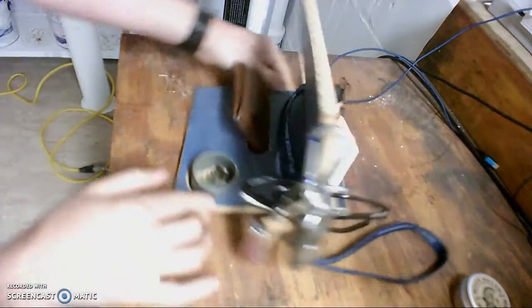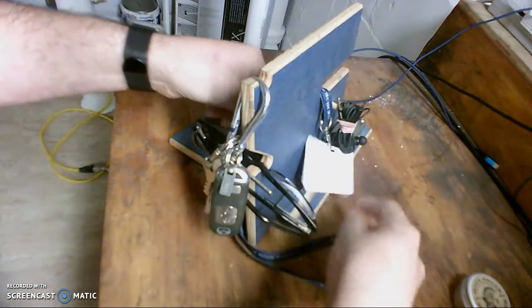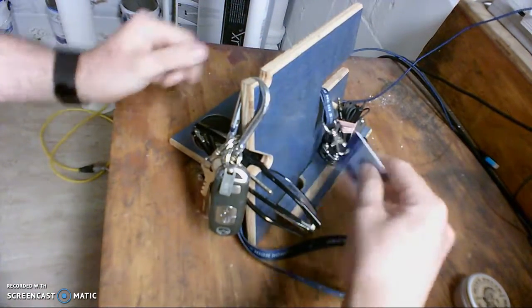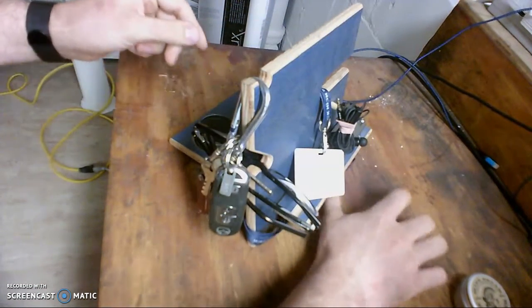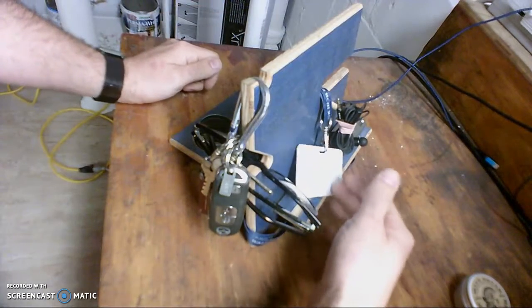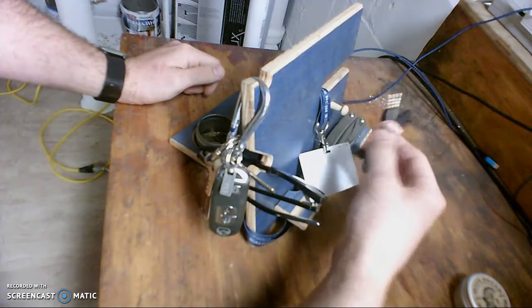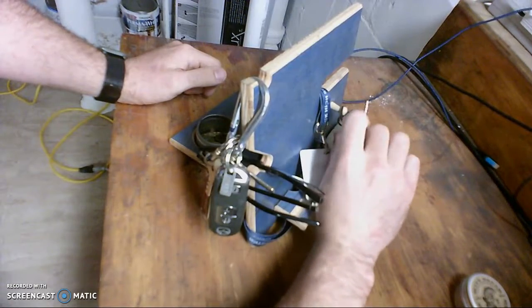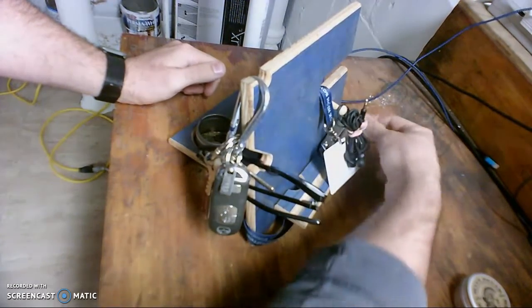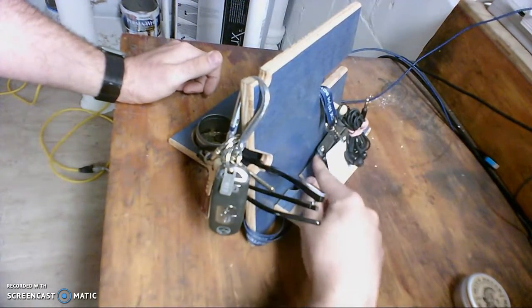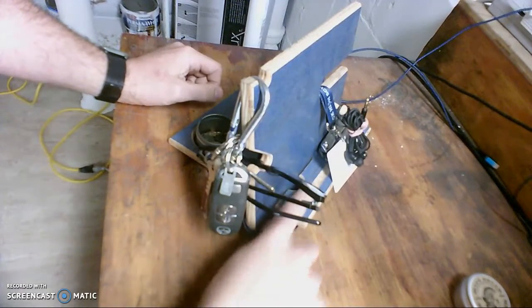This slot allows me to wrap my ID lanyard around it so I can just tuck it away and it's nicely secured there. I'm even able to hang my headphones from this little knob that's hanging off, and my pocket knife just sits right here. If I had pens, I could use this groove as well.